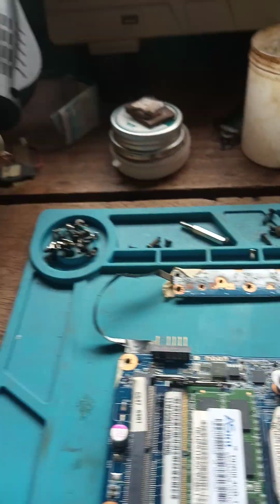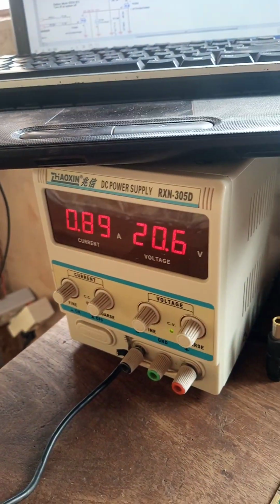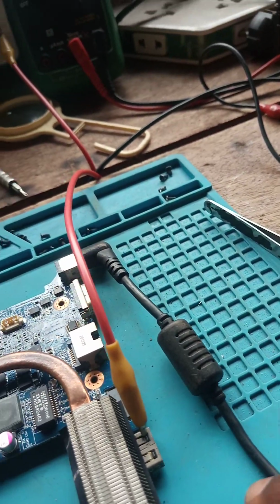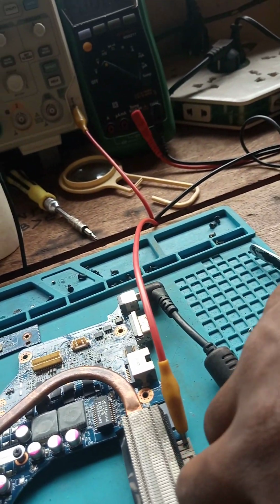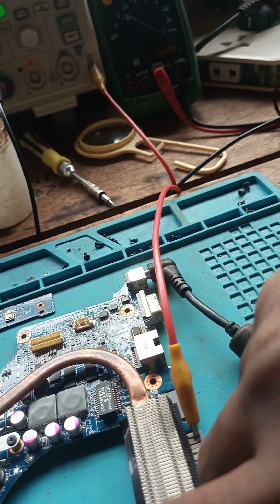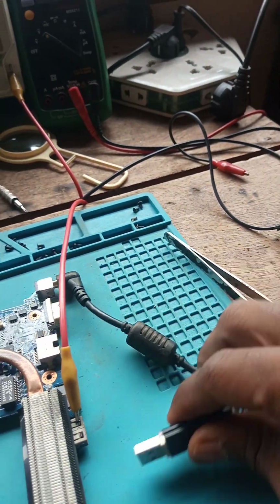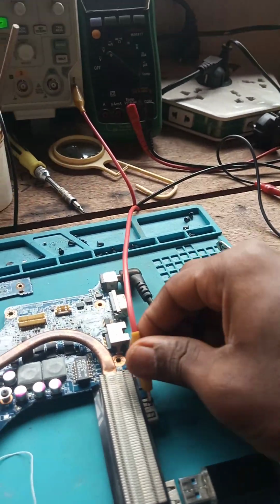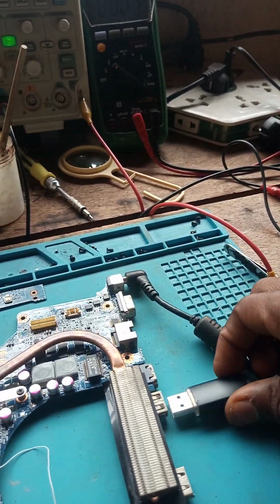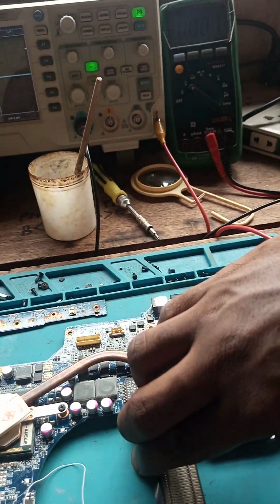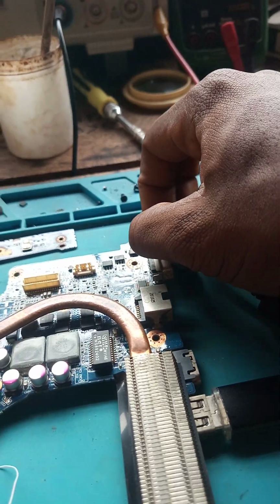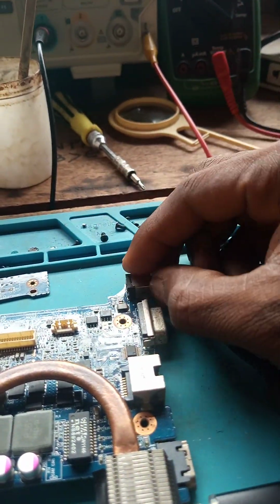Let me power it on. As you can see, it's taking like 800 and something milliamps. So this is our USB. Let me check for display. Well, it's kind of very difficult for me to do video and work at the same time, because it's just me. As you can see, we have light on our USB flash drive, so meaning that we have display.